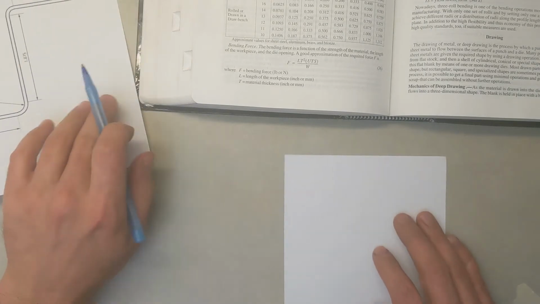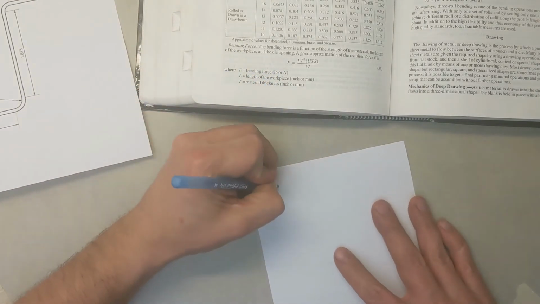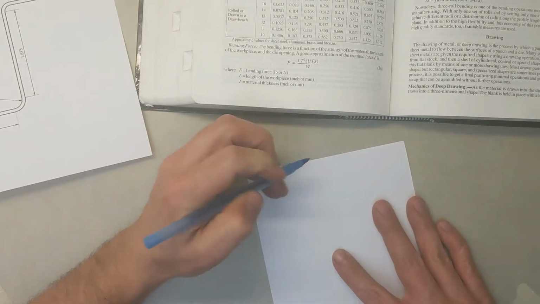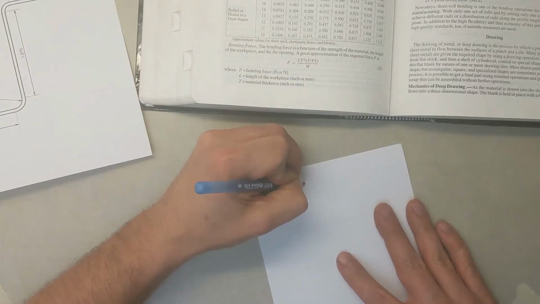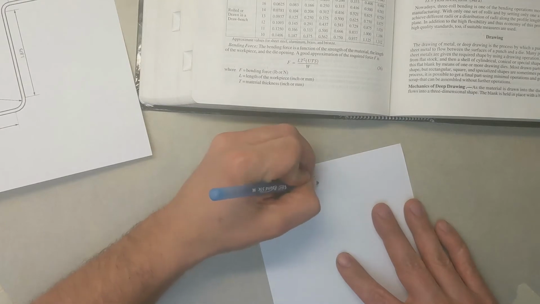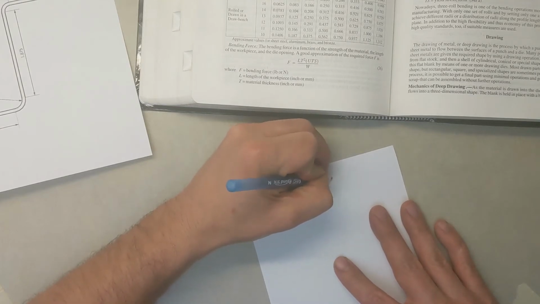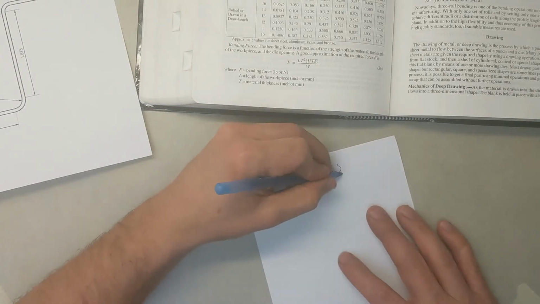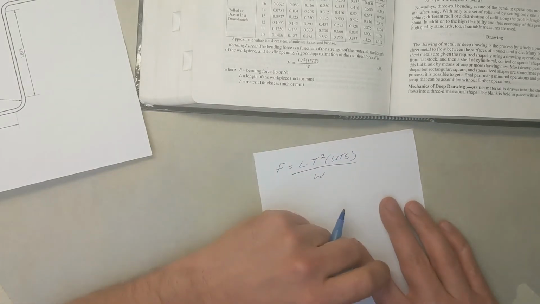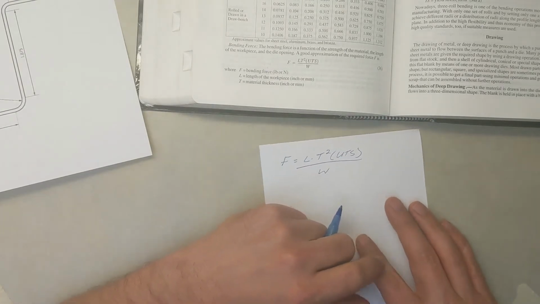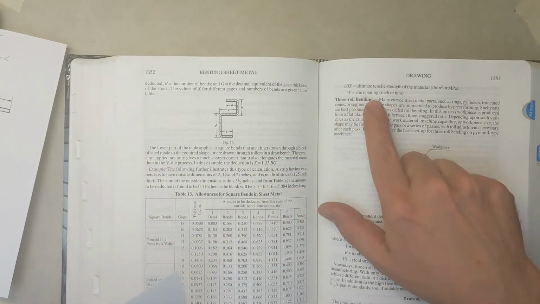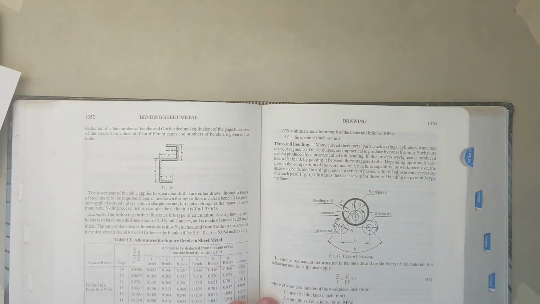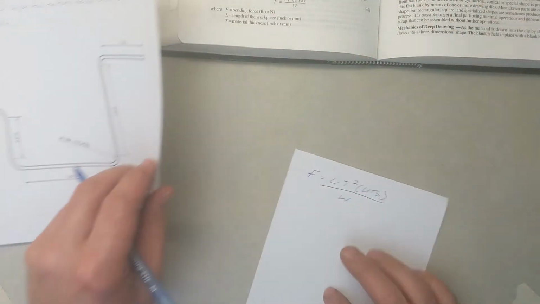So we have a formula here for bending force, where force is equal to L, which is the length of the workpiece, times T, which is the thickness of the workpiece squared, times the ultimate tensile strength of the steel over the width of the V die opening. If you can't read that, it's because it's up on the next page right here. So all of those variables are called out.